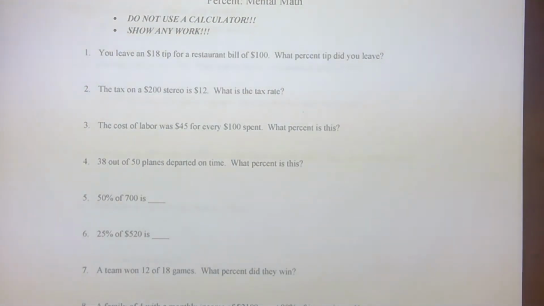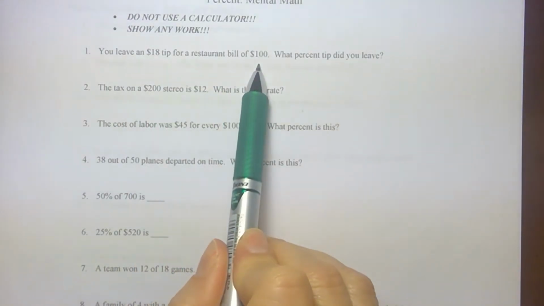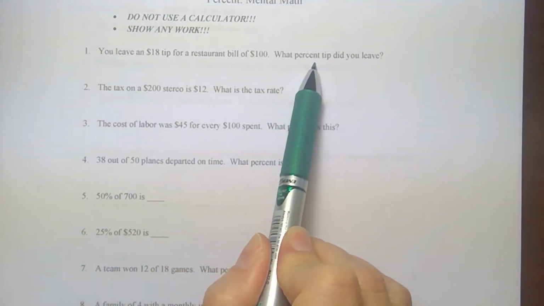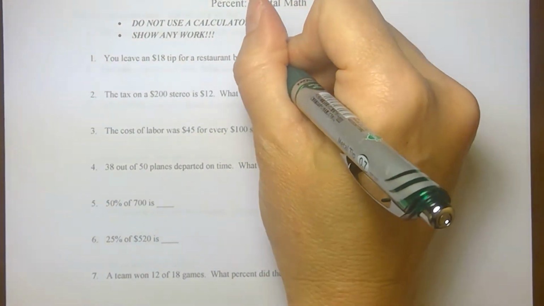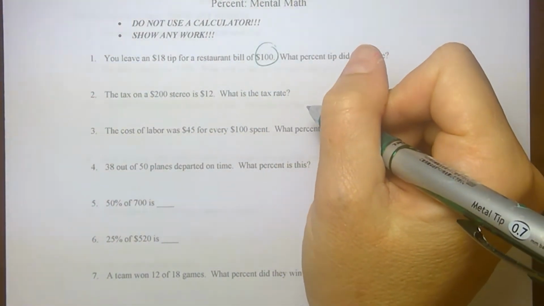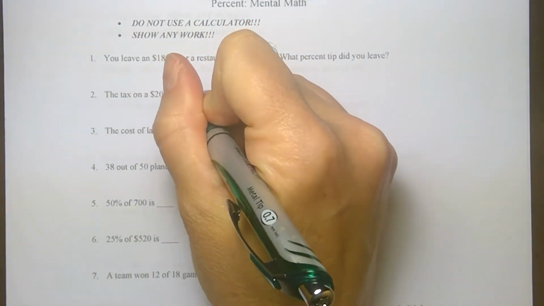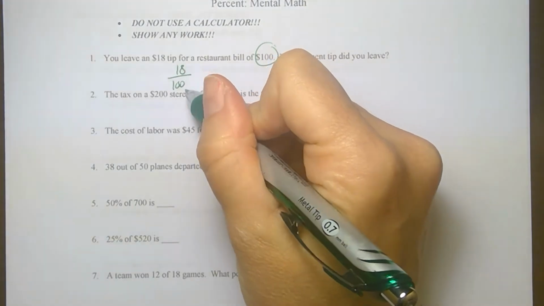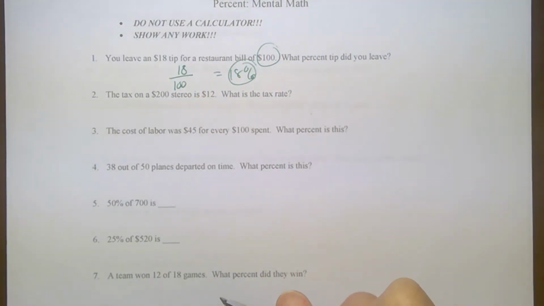All right, you leave an $18 tip for a restaurant bill of $100. What percent tip did you leave? Well, remember that percent is out of 100. So since our bill is 100, that makes it really easy. If I'm leaving an $18 tip on a $100 tab, well, that's 18 out of 100, which is just exactly 18%.